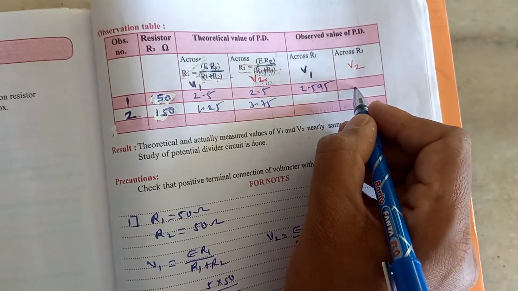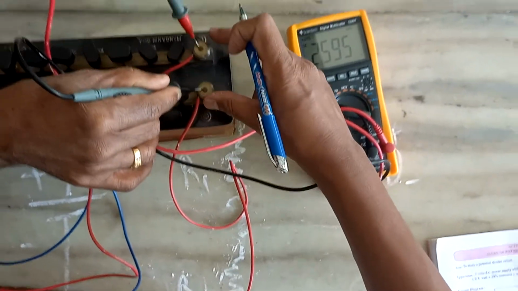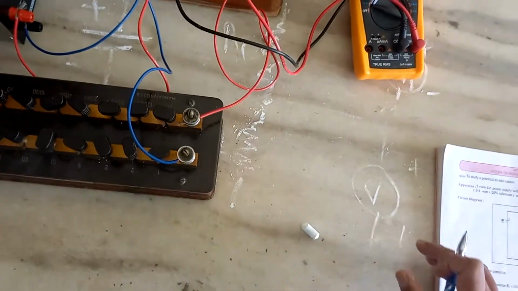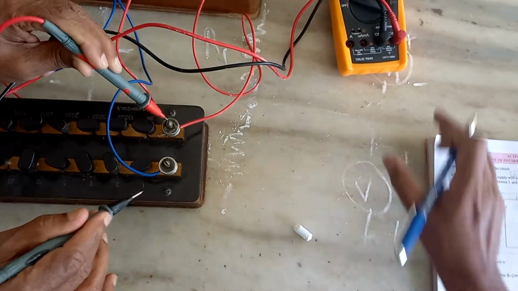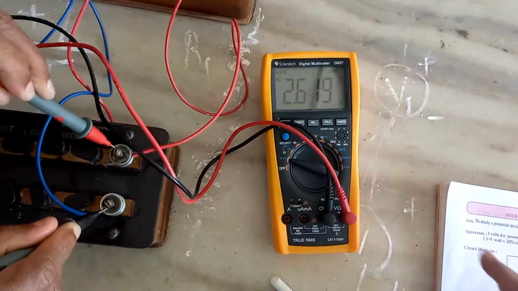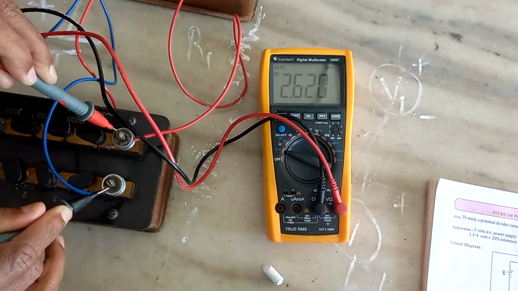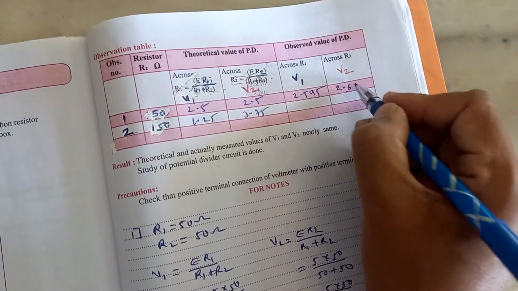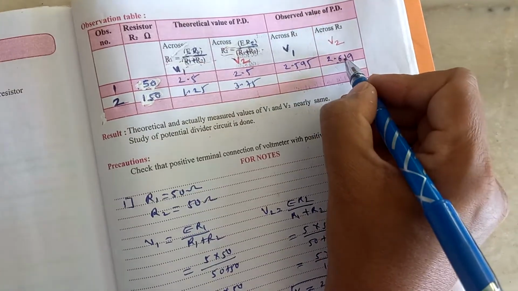Now for V2 we will connect across R2. Across R1 is over, so the same multimeter we now connect across R2. Now if you see the value, 2.619. So we got 2.619, and the theoretical and observed values are approximately the same.